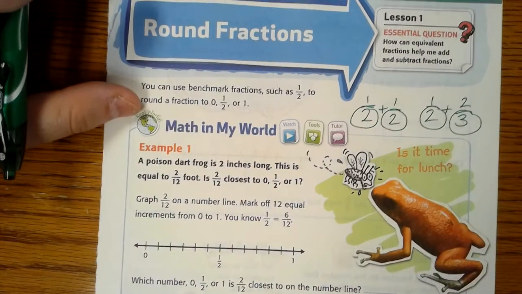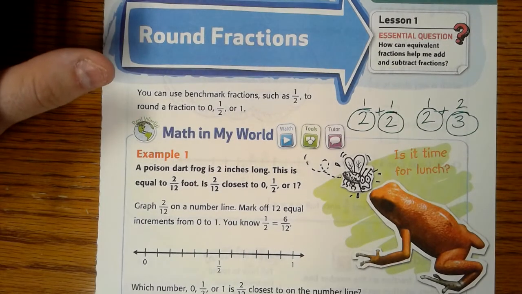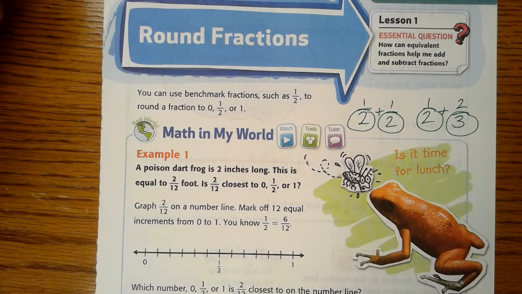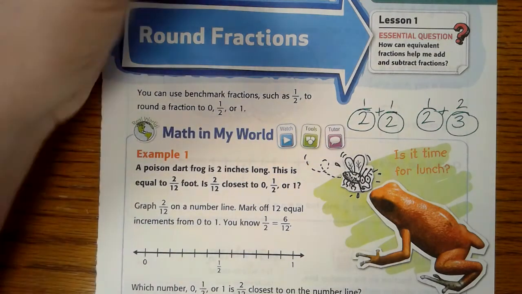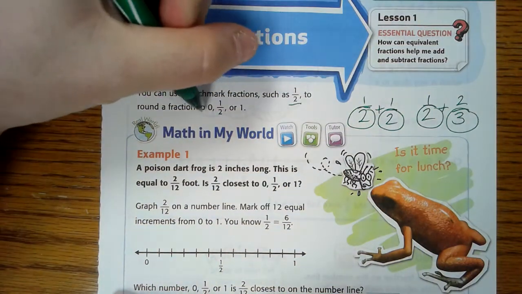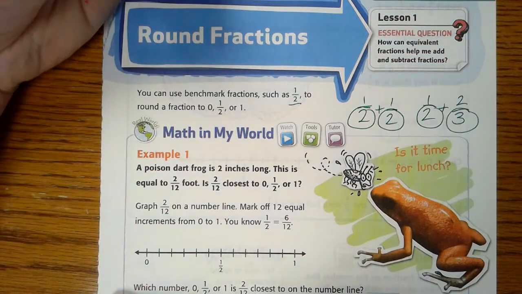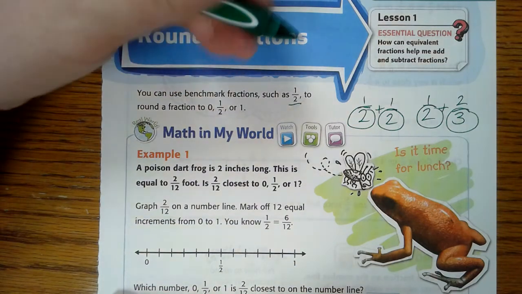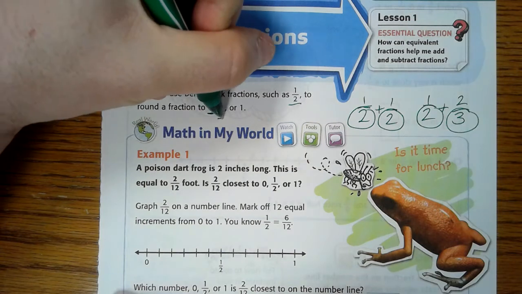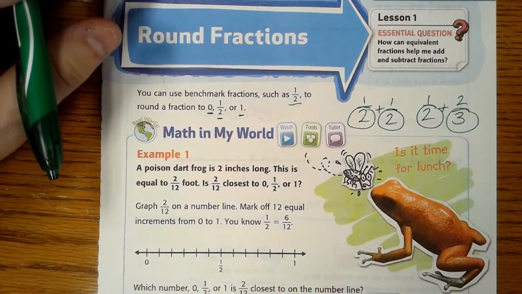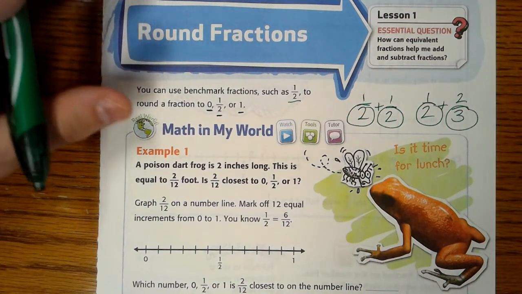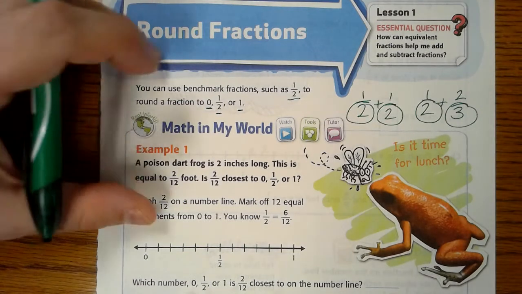So for this one, rounding fractions, we're going to be using benchmark fractions. And benchmark fractions are just the fractions that we can use to kind of compare where we're at, because you have like 1/2, you have, mainly we're going to be using 1/2 or 1/4, but we're going to be rounding our fractions to 0, 1/2, or 1 today. Kind of an easy lesson, I think, so it shouldn't take us all that long.